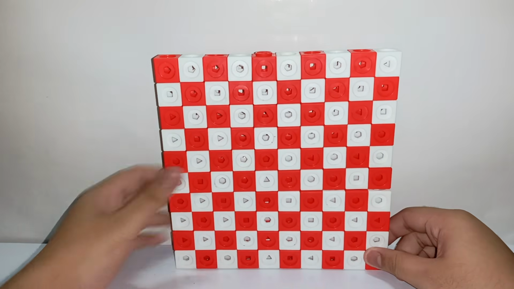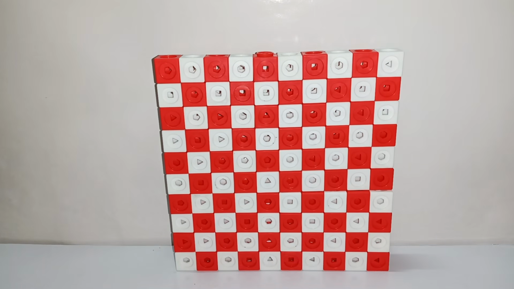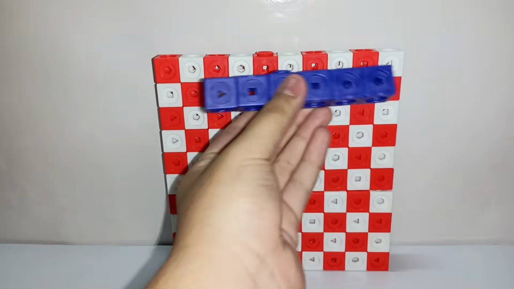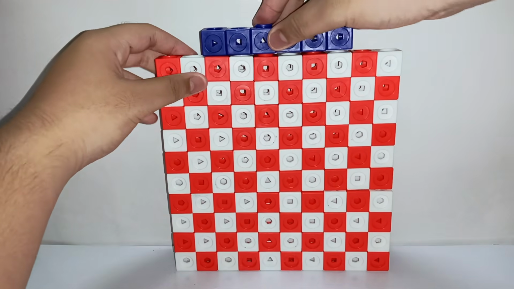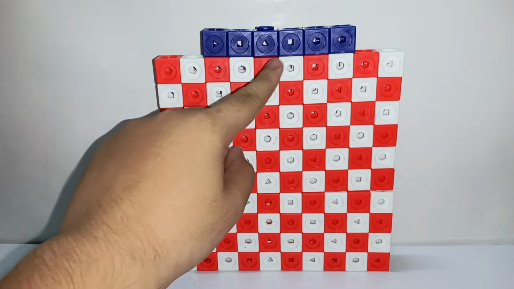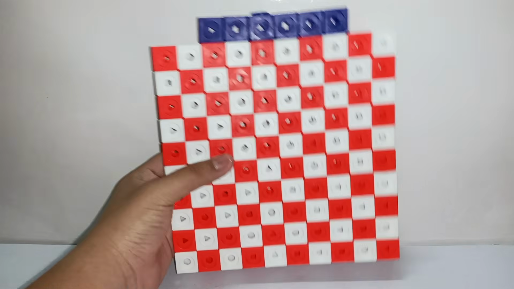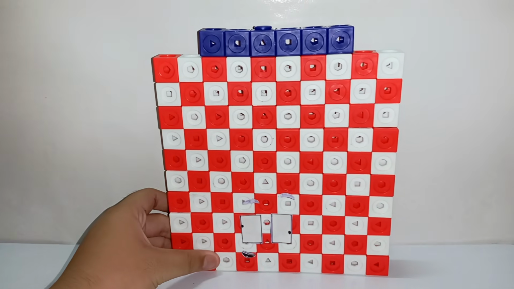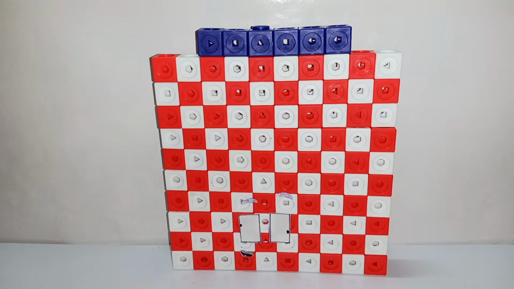So anyways, 100 blocks are finished. So we need only 6 blocks more to make 106. 6 blocks are finished. Look, it's at the middle. So anyways, let's attach the face stickers. And ta-da! Number block 106 is finished.